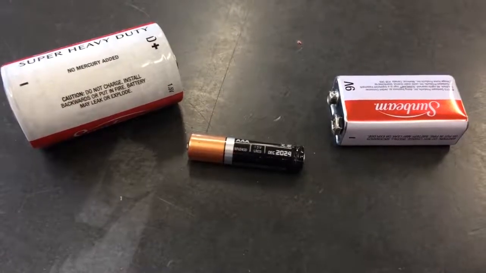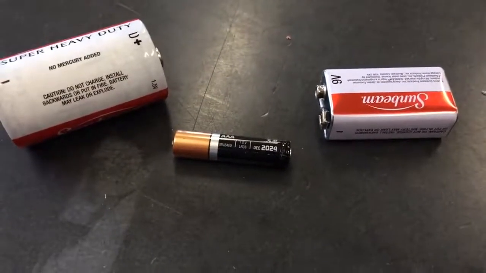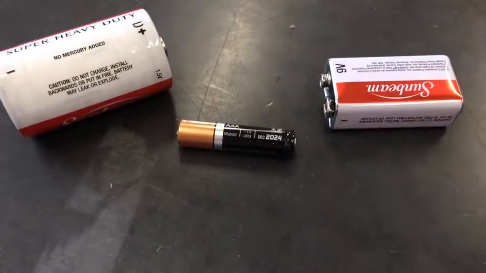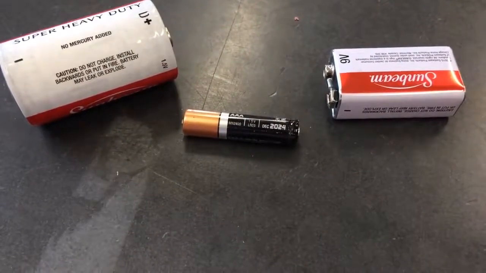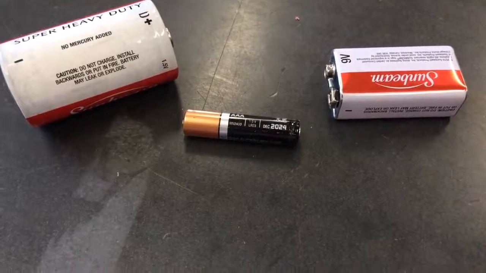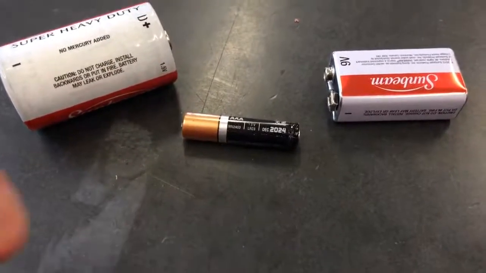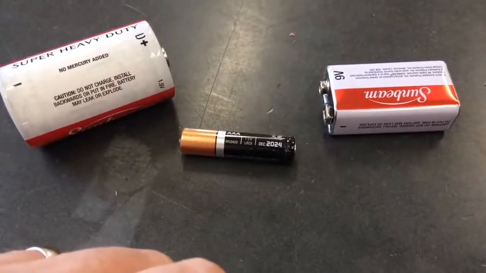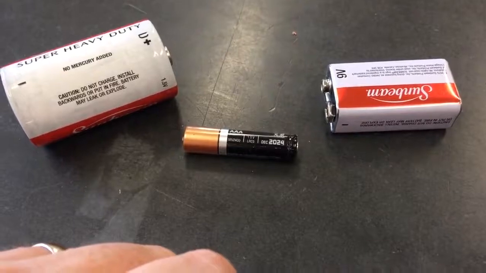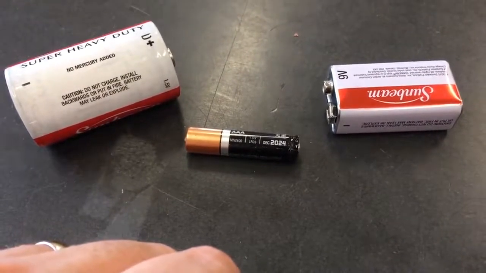So here's some various batteries, and it's informative to look at the different types. The 9-volt battery clearly has 9 volts. But the other two, the D and the AAA, I don't know if you've ever looked at them, but they actually have the same voltage, 1.5. And that means electrically, they're very similar, although you use them in pretty different applications.